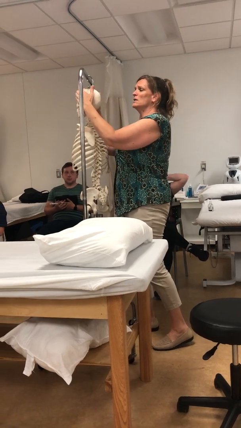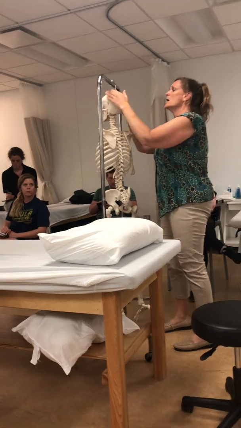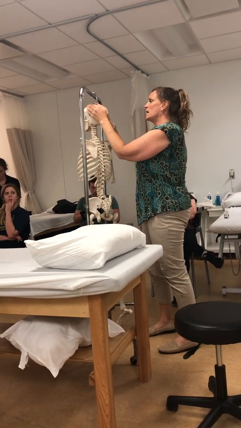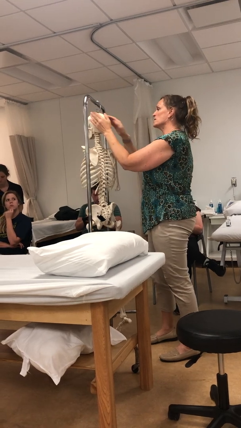Parietal bone is going to be superior and posterior. There's not a whole lot happening on parietal. That happens to be the part of the brain that I care the most about, but from the skull perspective, it's kind of boring.